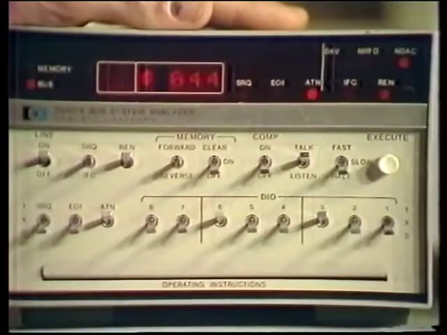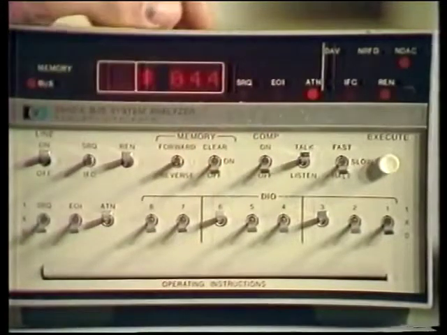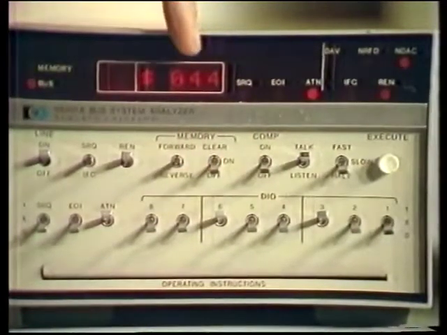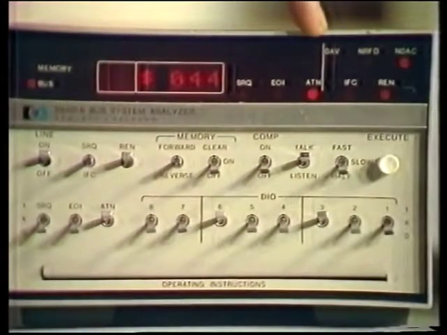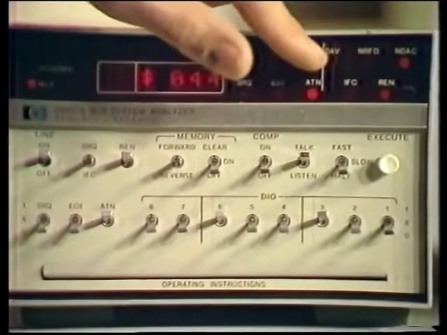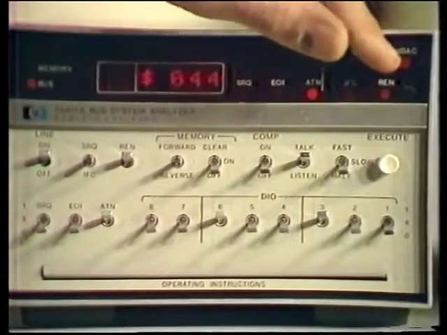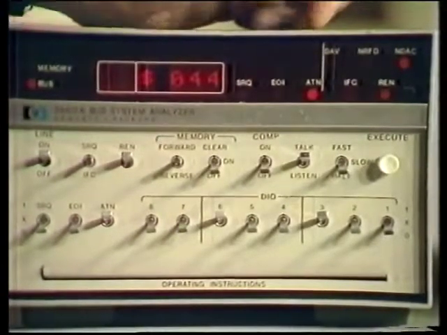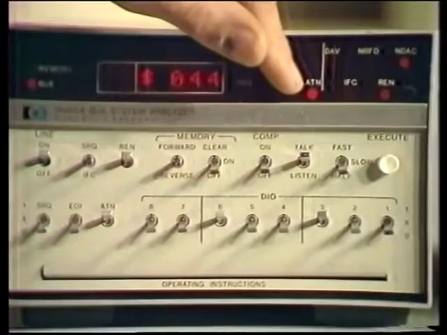I've got a demonstration set out here. This is a bus analyzer, and throughout these demonstrations it will always be the controller. It lets me control all the bus functions with these data and control switches. The state of the data lines is shown on these LEDs, both in octal and as ASCII symbols. Here you can see the state of the three handshake lines: data valid, not ready for data, and not data accepted. When the LED is lit, the line is pulled low. This LED shows the state of the attention line, which Nick has just been talking about.